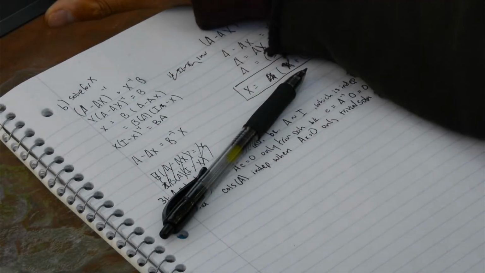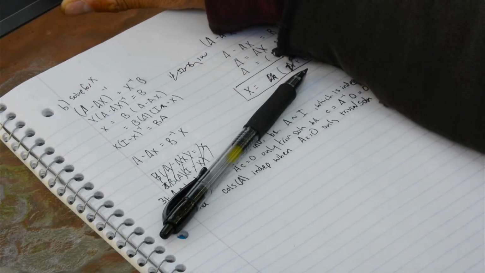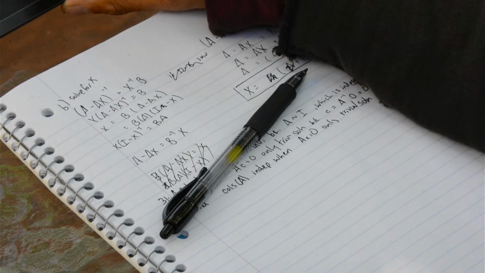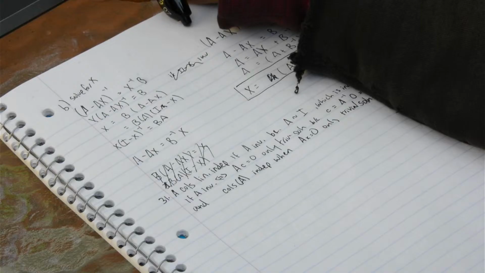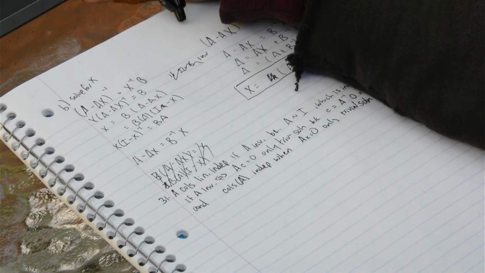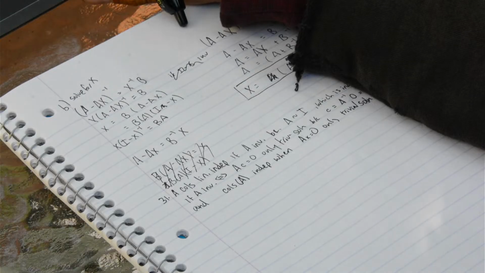All right, let me reevaluate because we've been doing this for a long time. Let's see, what else do we need? We're skipping those. What are we on? We're on 31. 32. Explain why the columns of an n by n matrix span Rn. Well, I think we did that one.